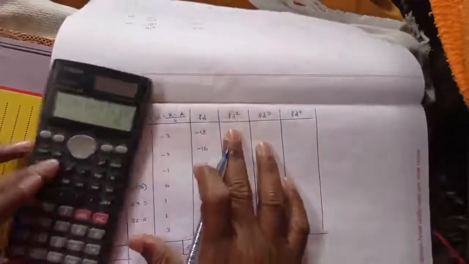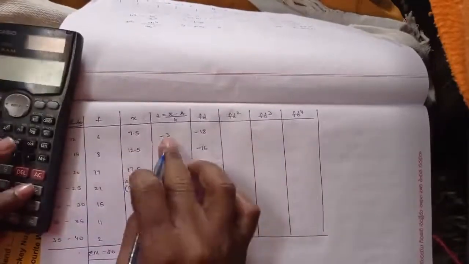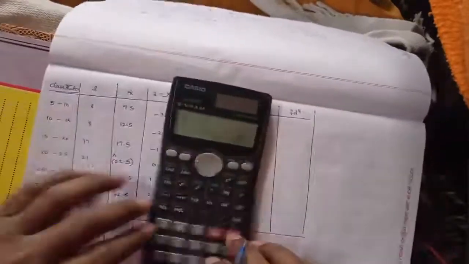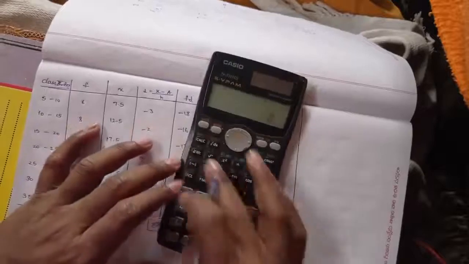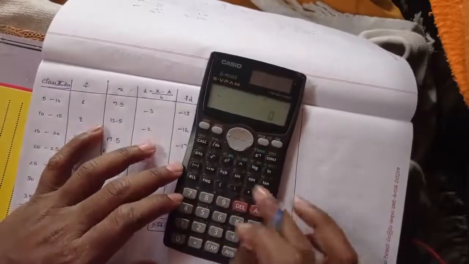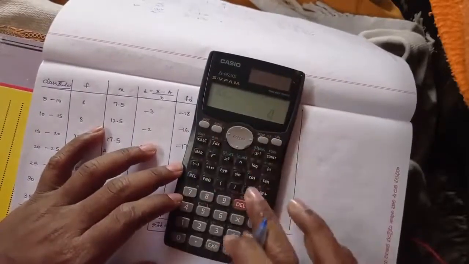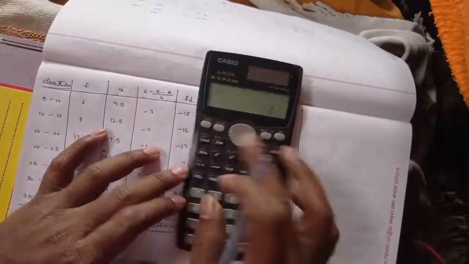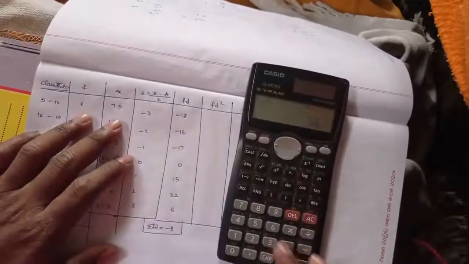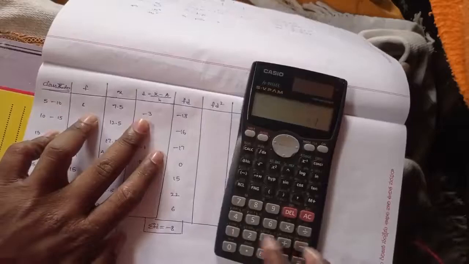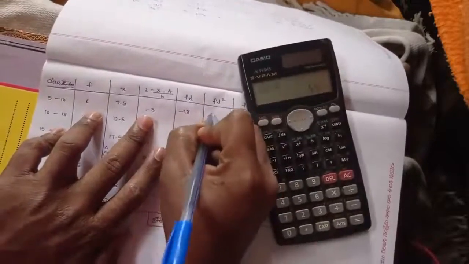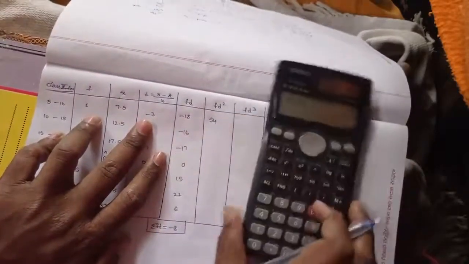So let us calculate the fd square value also. These two, f and d, are variables, so I will be multiplying f by d square. Let me calculate fast. f is 6 and d is minus 3, which results in 54.